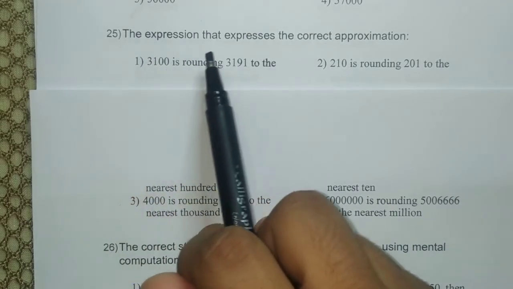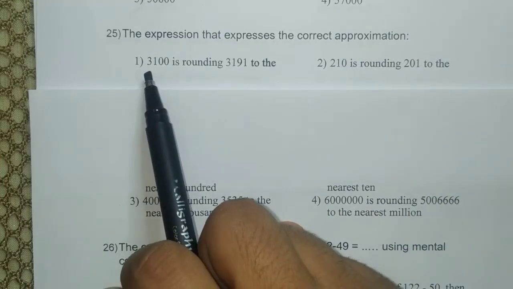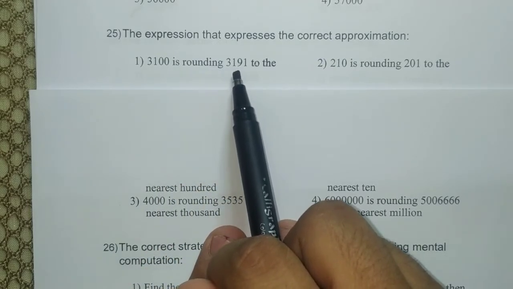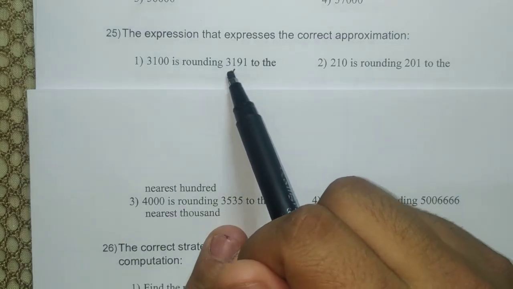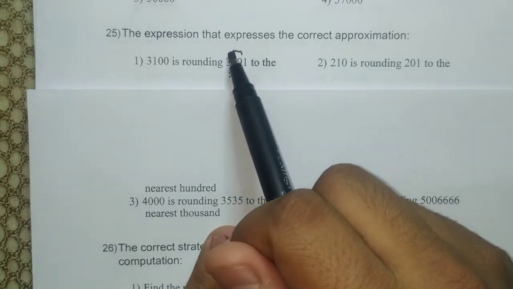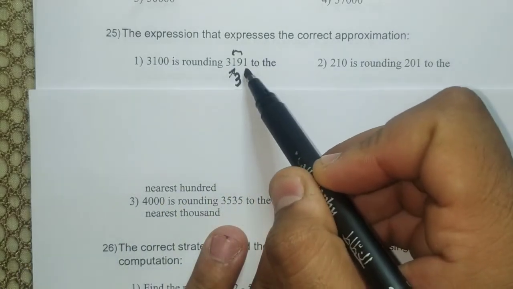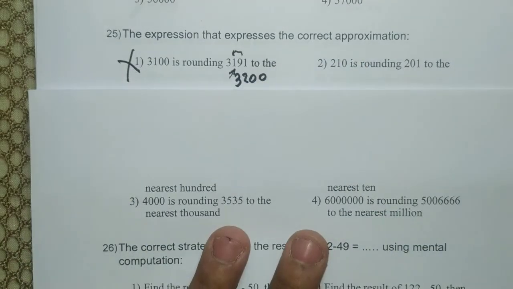First one, the expression that expresses the correct approximation is 3191 is rounded to 3100 to the nearest hundred. Doesn't seem true, because I will stand on the 100 place. It's 1, 9 will add 1 to this one, and it will be 3200. Doesn't seem correct. And this one also is not correct.